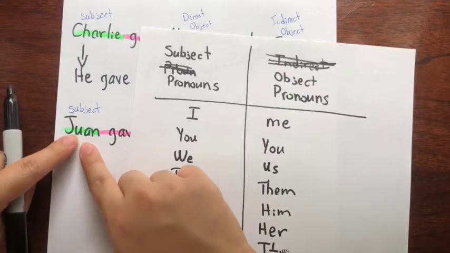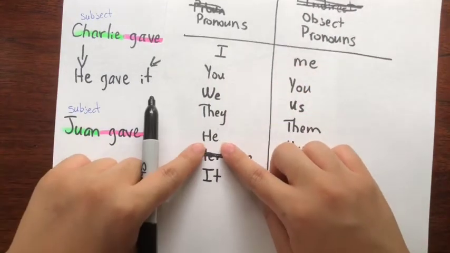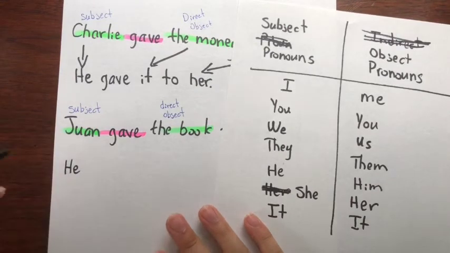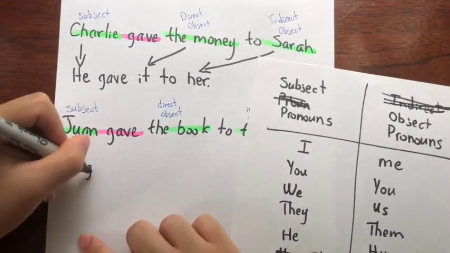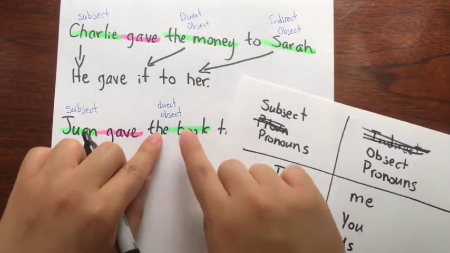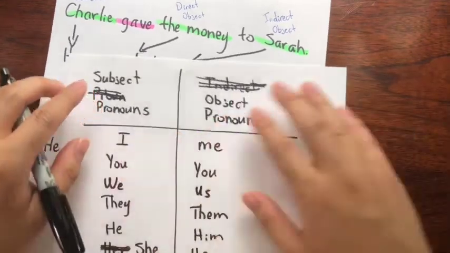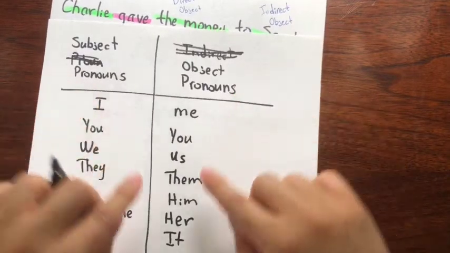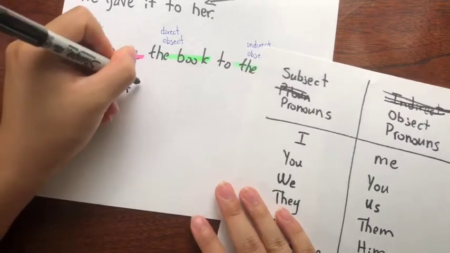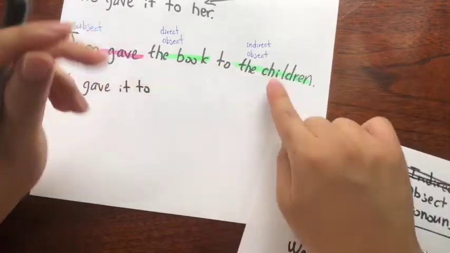Our subject is Juan. Juan is he. He gave the book. The book is an object, so we use the object pronouns. The book, it. He gave it to the children.